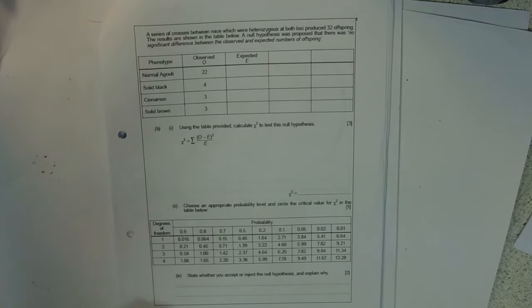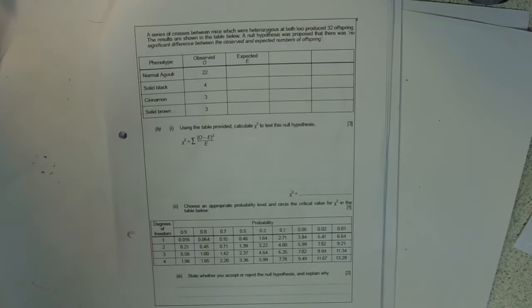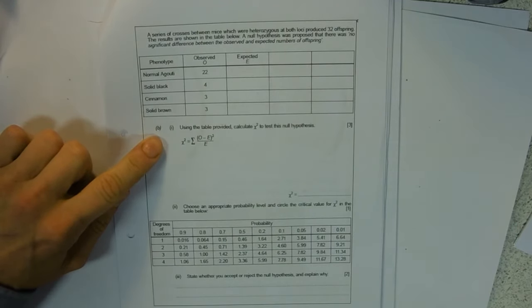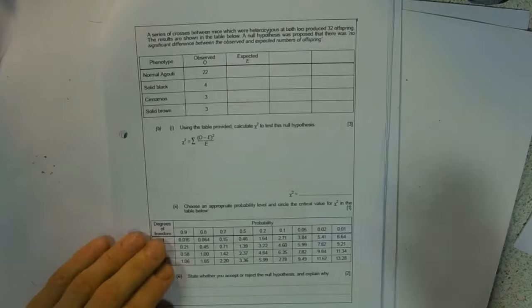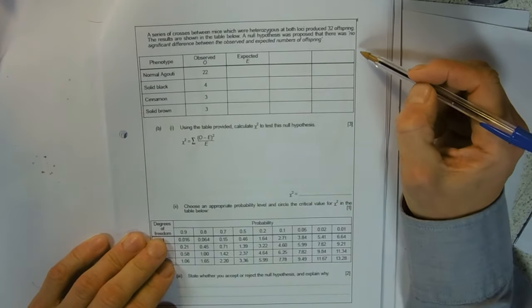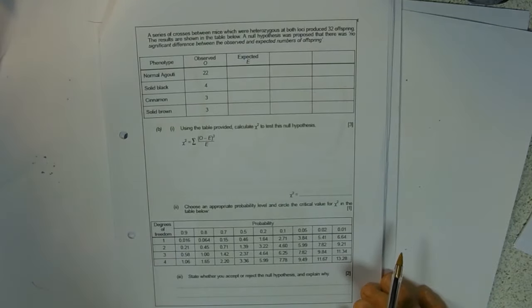That is the standard null hypothesis that you'd expect for this chi-squared. Using the table provided, calculate chi-squared. They have done a usual trick of not quite giving you enough table to do what you need to do. Although you can do it without the table, but it's a little bit mean, as we will see.